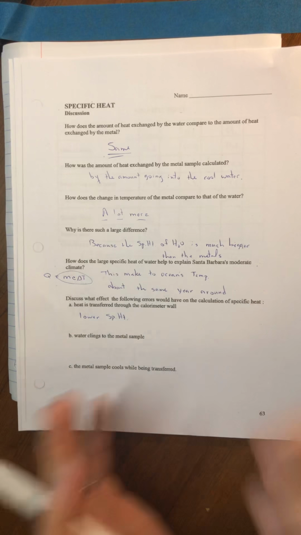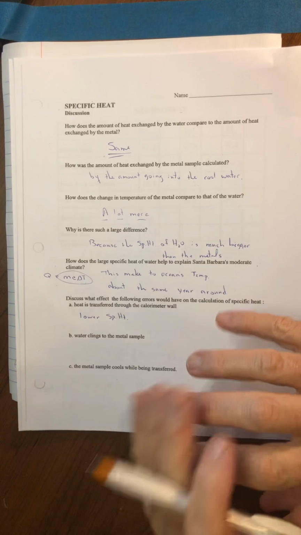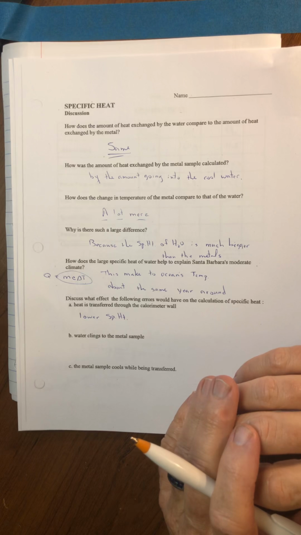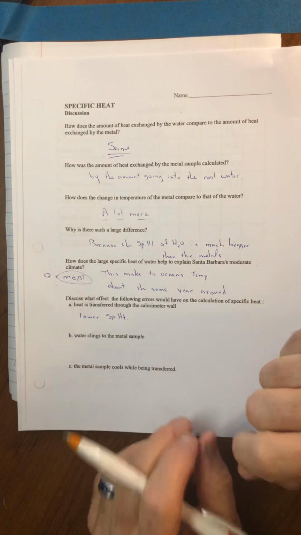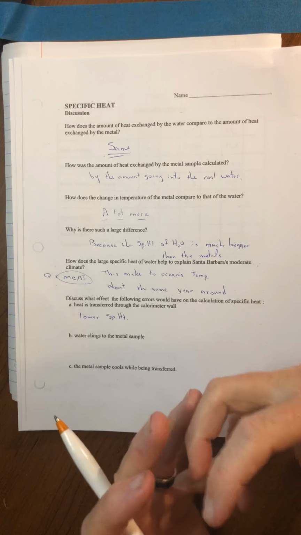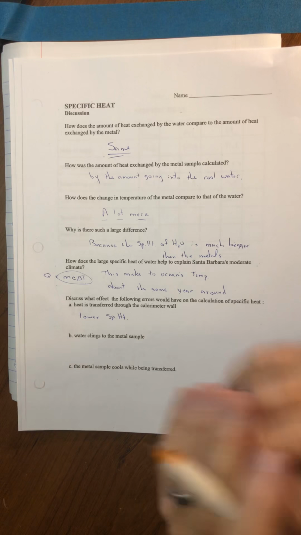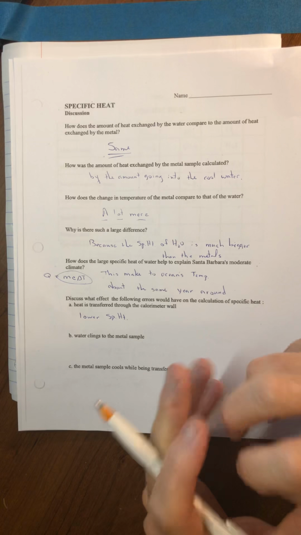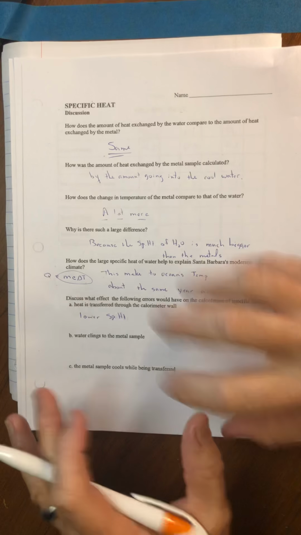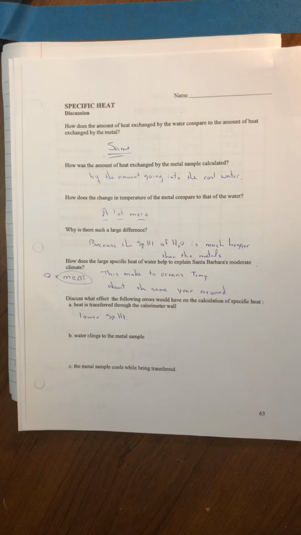So the idea here is you're thinking of specific heat as a measurement of how much energy is stored or needed if you're warming it up, but in this case we're cooling it down. So when the metal cools down, how much is stored, how much has to be released.